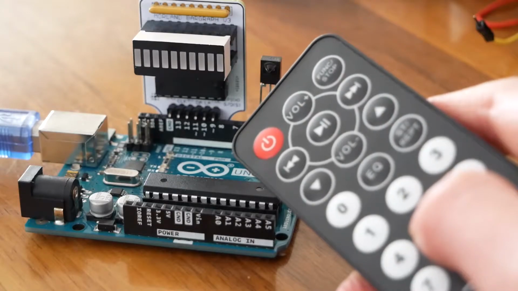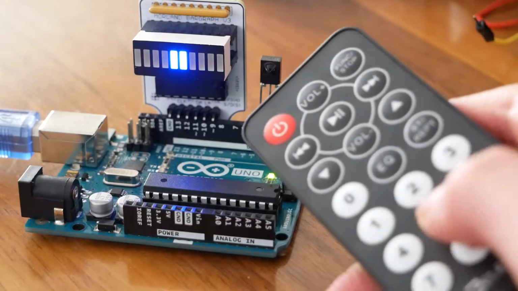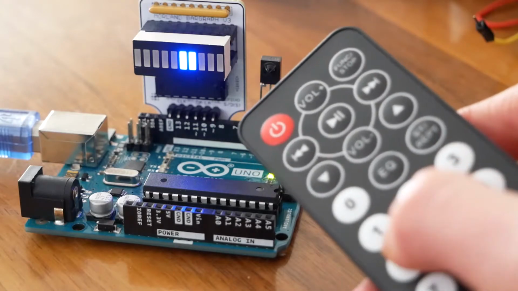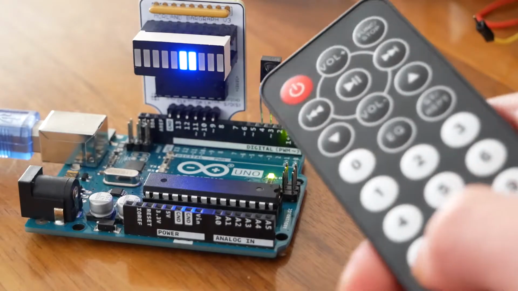The project for this weekend was to explore a form of wireless communication, and for this project I chose to use infrared, or IR for short, to wirelessly control the Moorland bar graph.